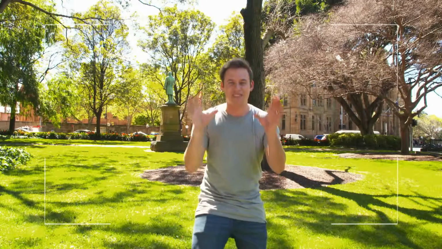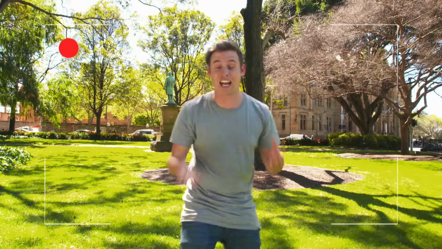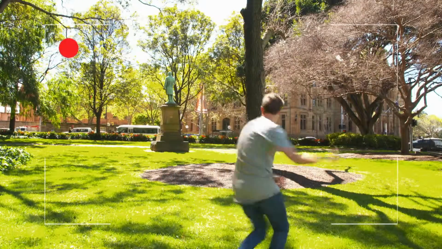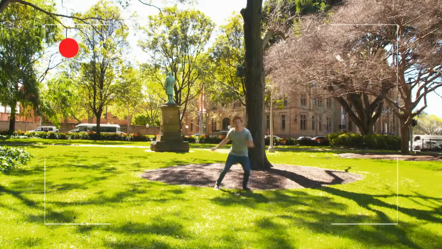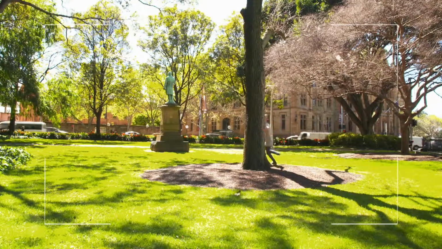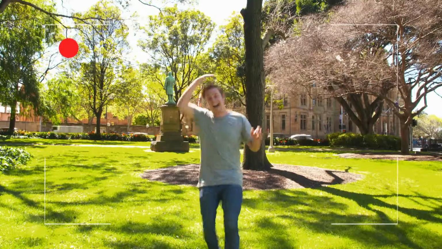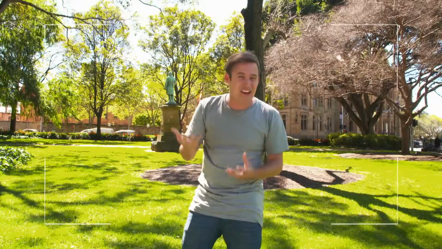Now for the importance of camera movement. Say you're filming a chase scene. This is what it looks like when you keep your camera really still. Oh no! Something or someone is chasing me! I'm so scared! See? It kind of looks like I'm joking, doesn't it?